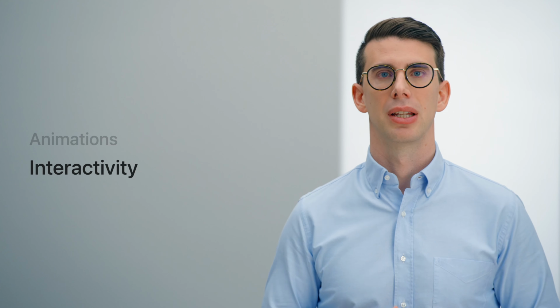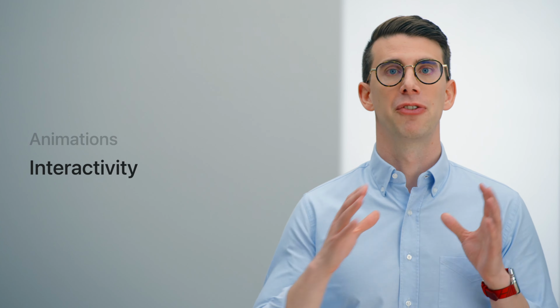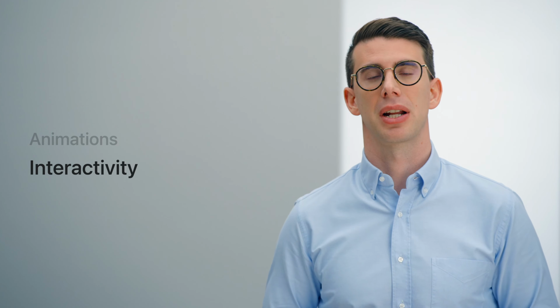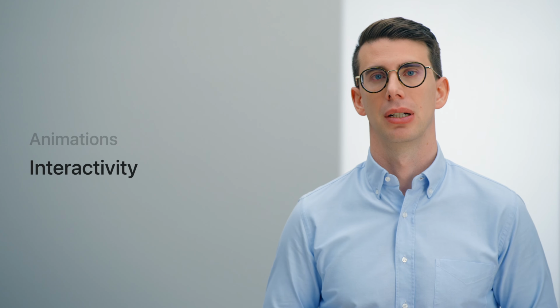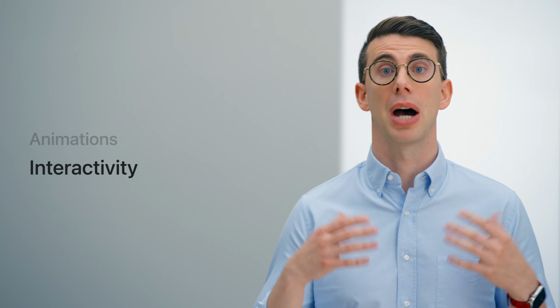With interactivity, you can execute action right from the widget. Before we jump into Xcode, I want to take a moment to discuss the architecture of how widgets work. This will allow you to create a better mental model for how interactivity works. When you create a widget, you define a widget extension, which is discovered by the system and run as an independent process.